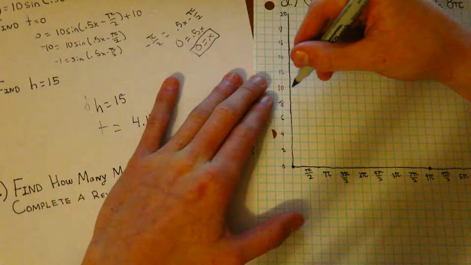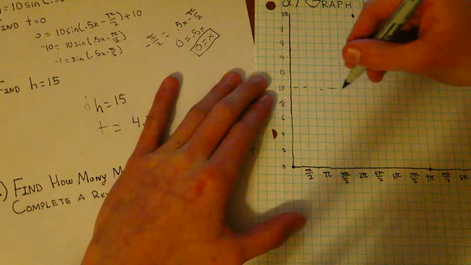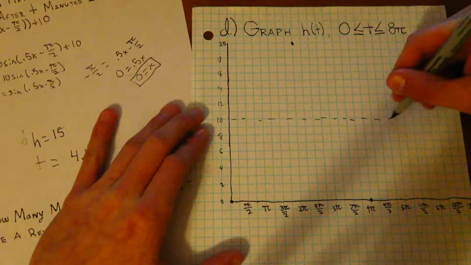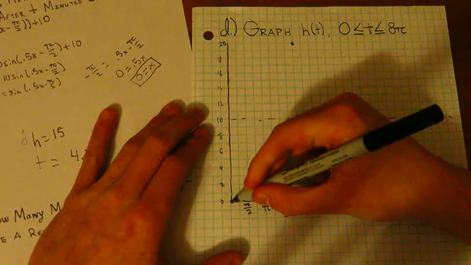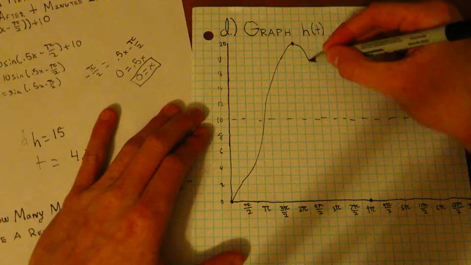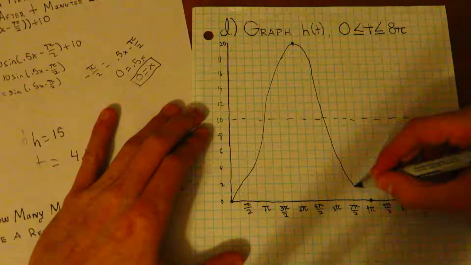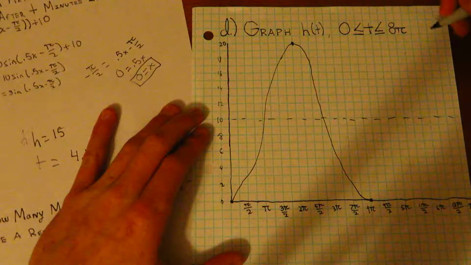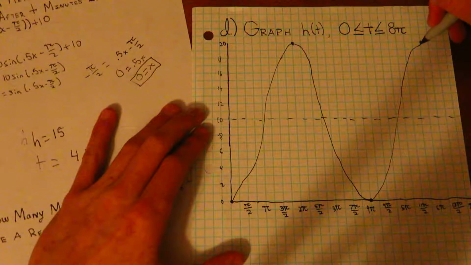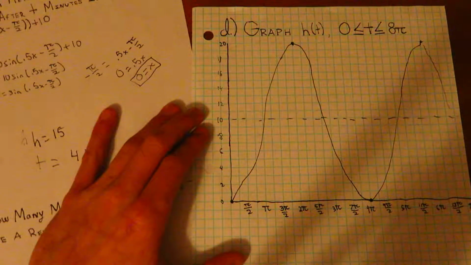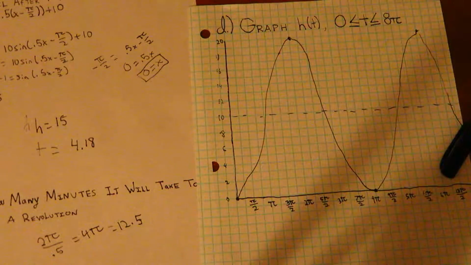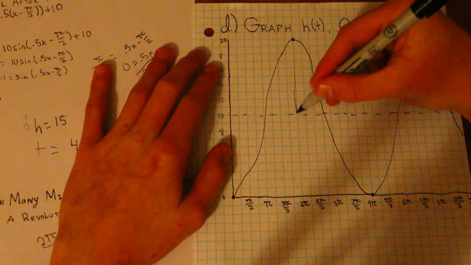So then we know that we can just go like this. And we know that our midline is going to be 10. Just want to mark that like this with dashed lines. Okay. So we just draw like this. It's not so good of a graph, but it's good enough. And then we know that our second maximum point will be at 6 pi. And then our last point would have been at 8 pi, but we can't graph that because it's off the graph. And this is your graph for the problem.